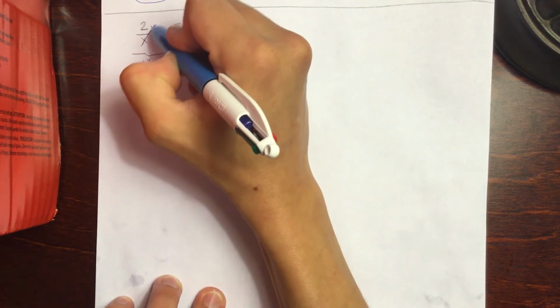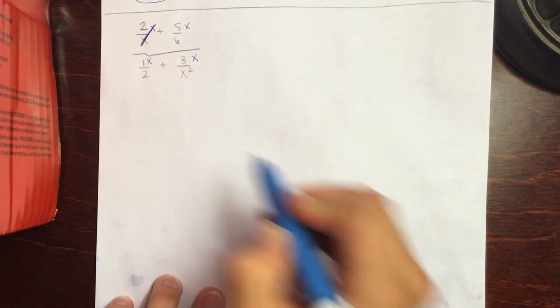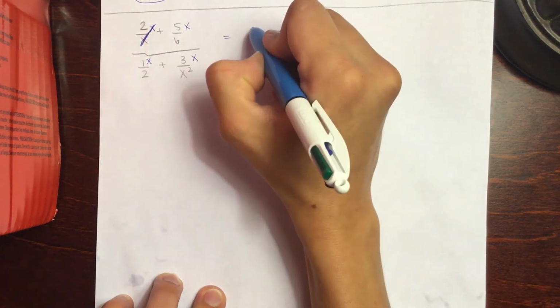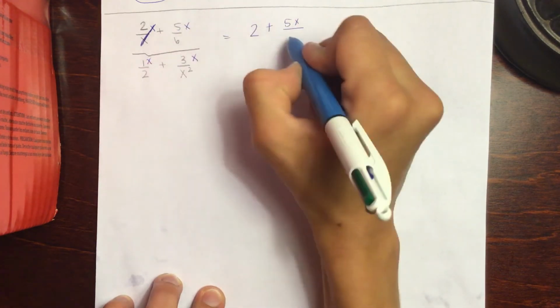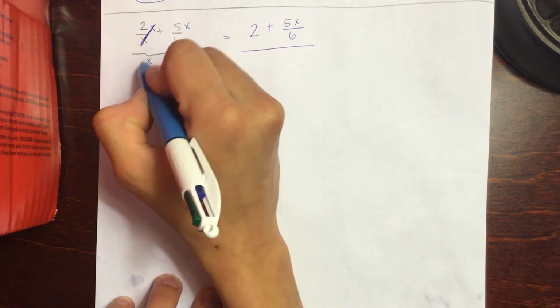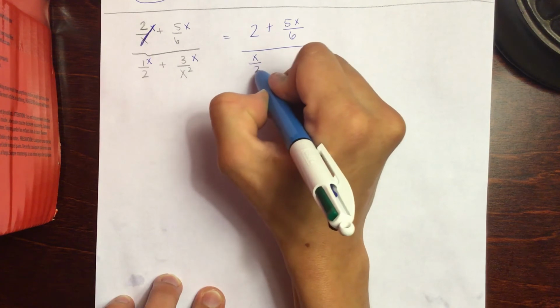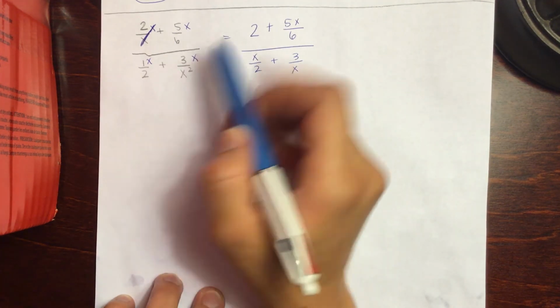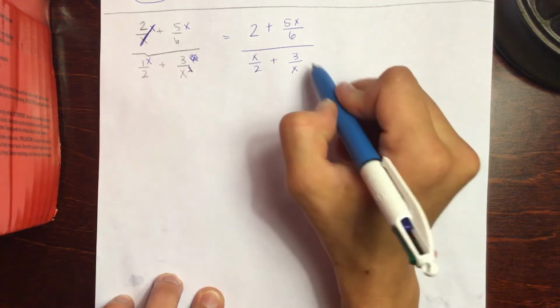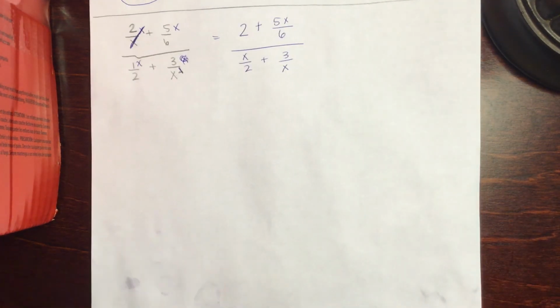That means here my x's will cancel, and I'm left with just a 2. Nothing cancels in this second fraction. Nothing cancels in this third fraction. And technically 3x over x squared, the x and the squared cancel to be 3 over x. Okay, well that kind of helped, but not a lot. But I can do that same step again.